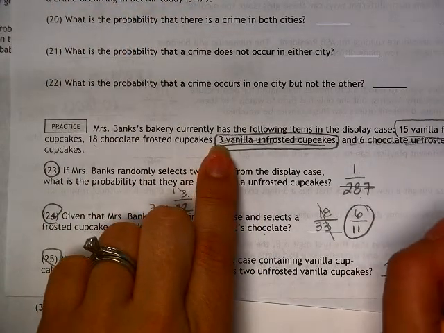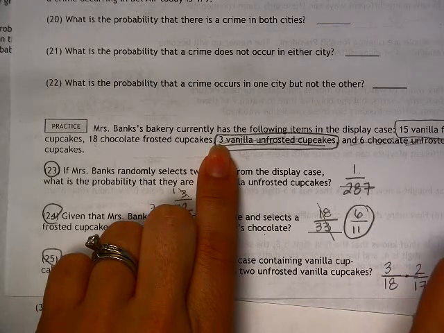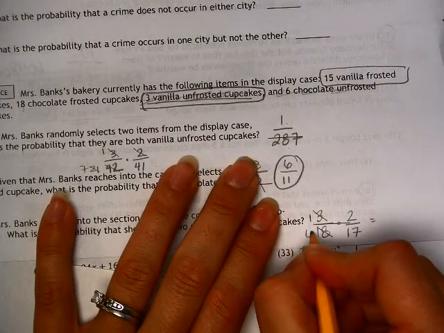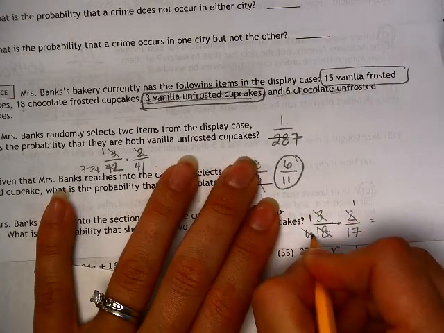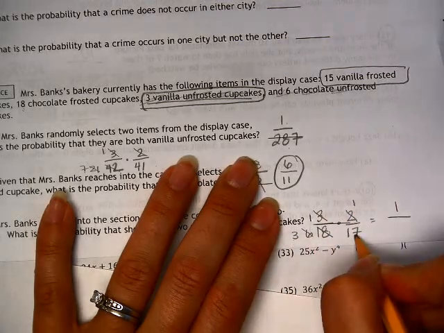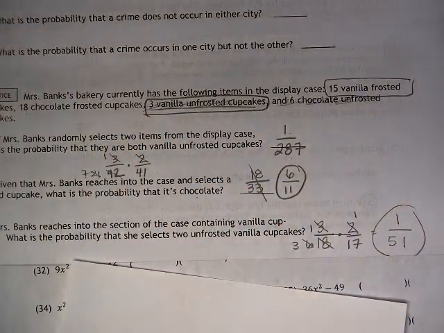So that's, again, I have 3 of them to choose from, and then once one is chosen, I only have 2 of them to choose from, so I can reduce. This will become 1 and 6. I can reduce. This would be 1 times 1 is 1, and 3 times 17 is 51 for the answer.